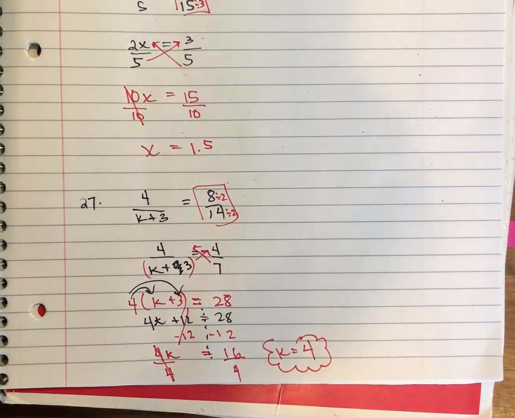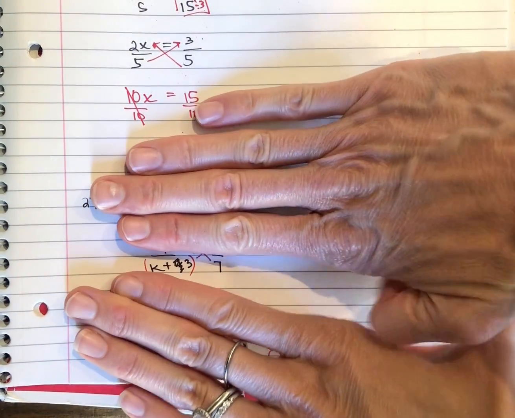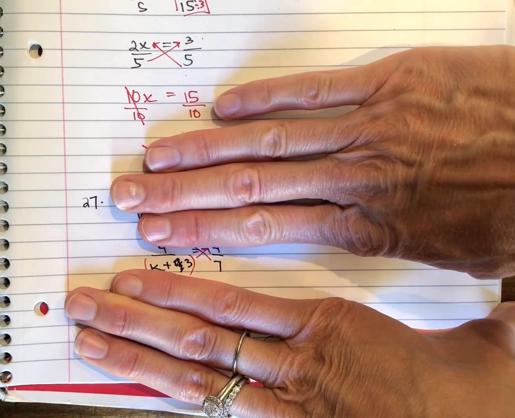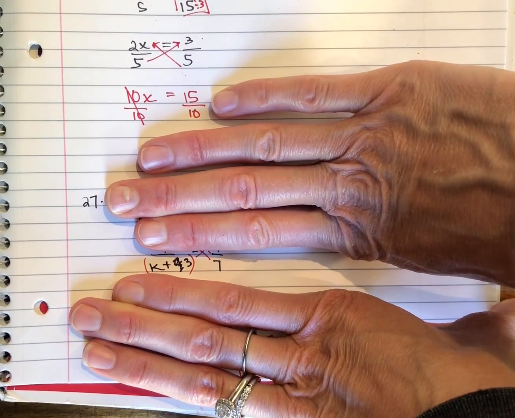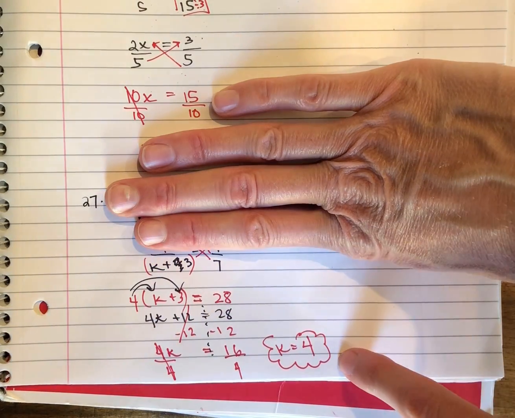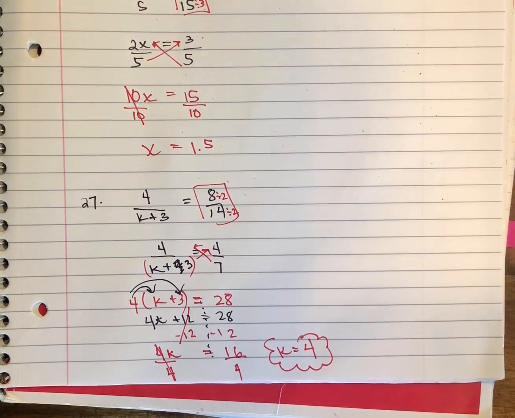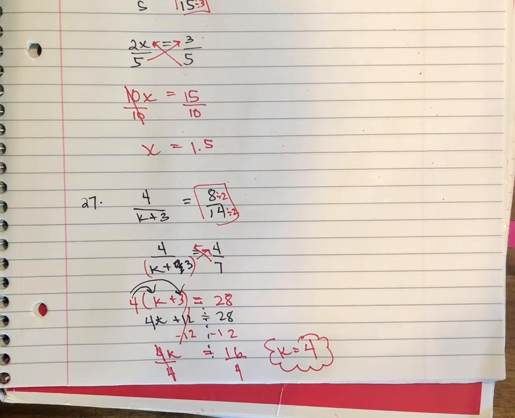Okay, but again, if you were just to solve this equation right here, you notice those numerators are equal. You can just solve k plus 3 equals 7, and you're gonna get the same thing. Okay, all right, that's it for this practice for 14.4.